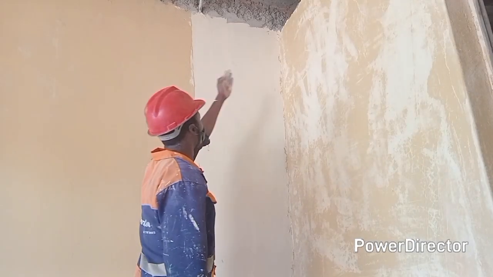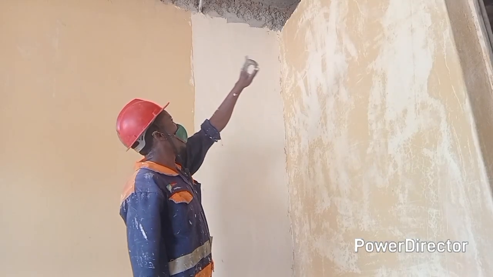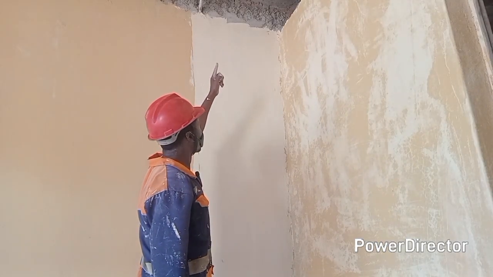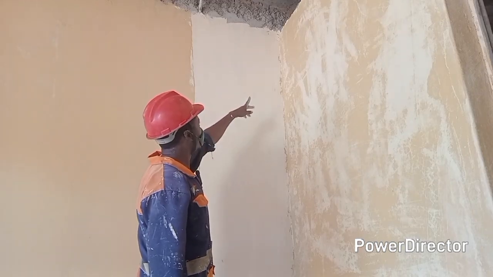So you can see I started from here, I've gone around, and now I've come back, and now I'm going to complete the circuit of the second coat at this corner.